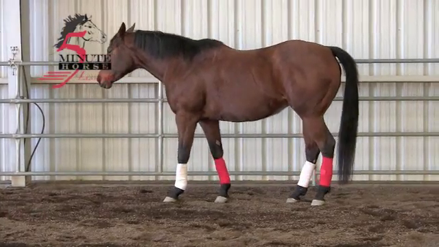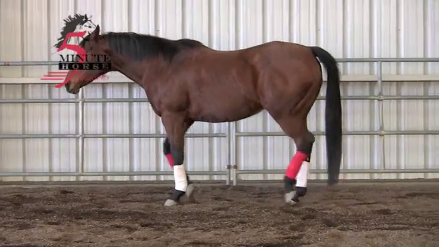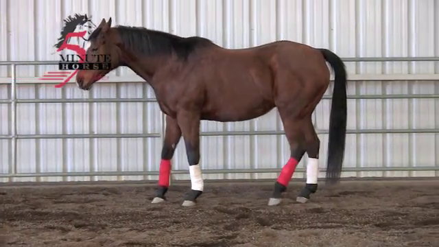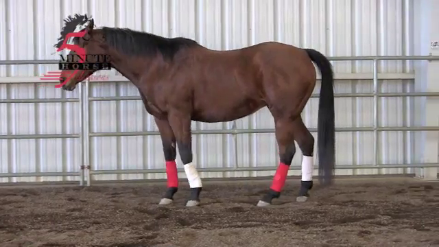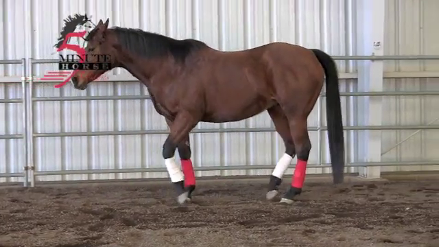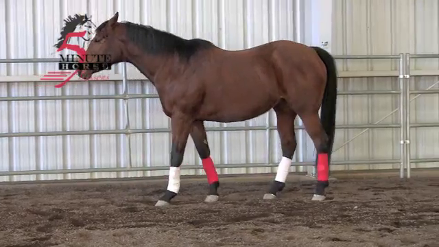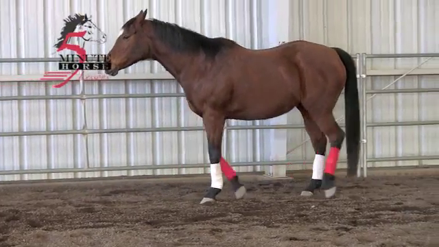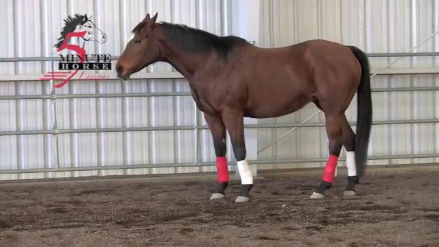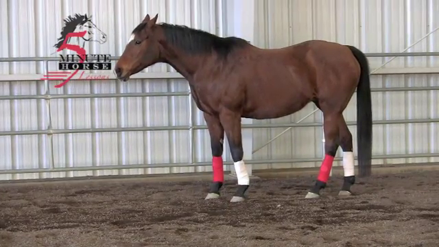We'll start with the backup. I want to start with the backup because it's very easy to see the diagonal steps at the backup. And by that diagonal, I mean she's stepping with her white legs, and now her red legs, and now her white legs, red legs, until finally she comes to a halt on all four.